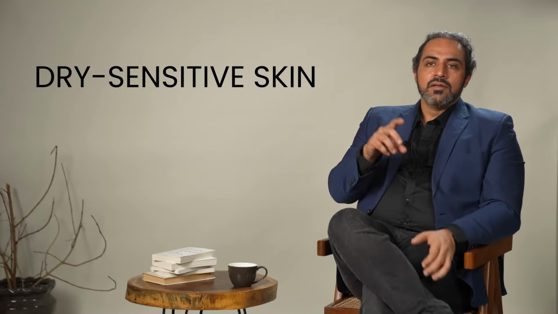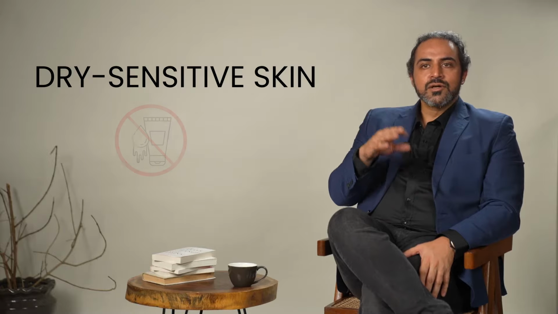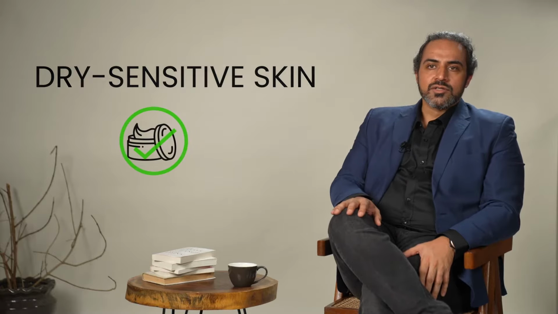So that's a great question. I always tell my patients to look at sunscreen labels, what is written behind the pack. If you have, for example, oily skin, then you should avoid cream-based sunscreens. You should always go for gels or water-based sunscreens. If you have a dry, sensitive skin type, then you should avoid gel-based sunscreens and go more for cream-based formulations.